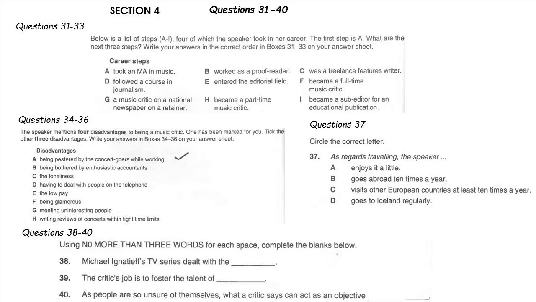Before the speaker delivers the next extract from her talk, look at questions 38 to 40. As you listen to the next part of the talk, complete the lecture notes in the spaces provided.